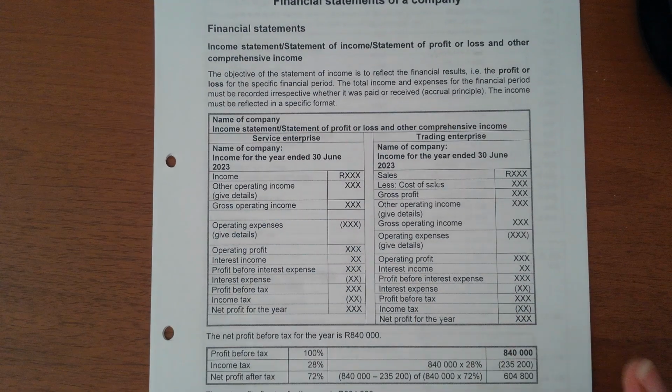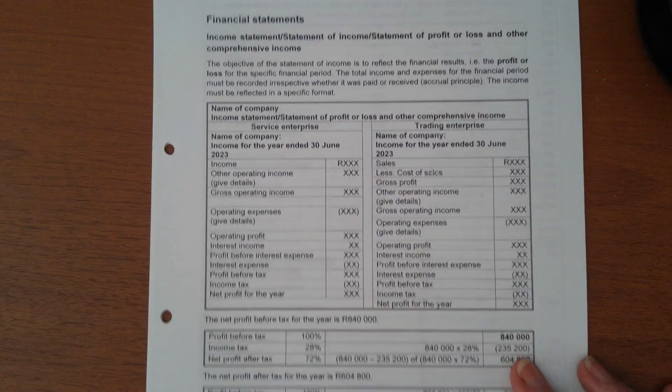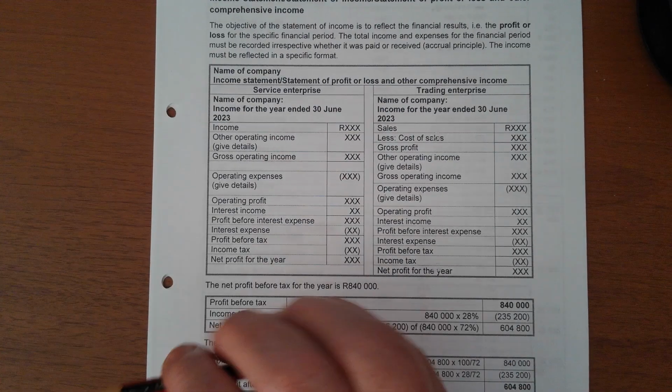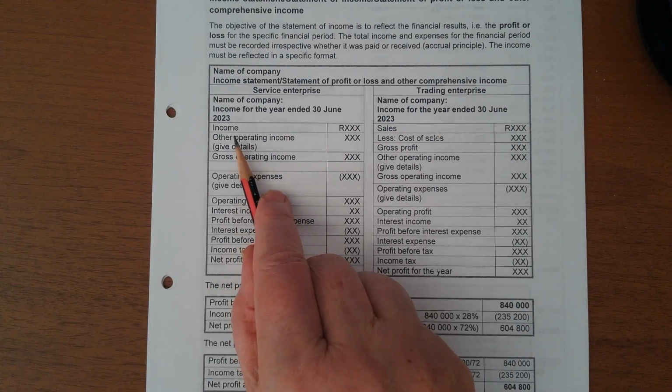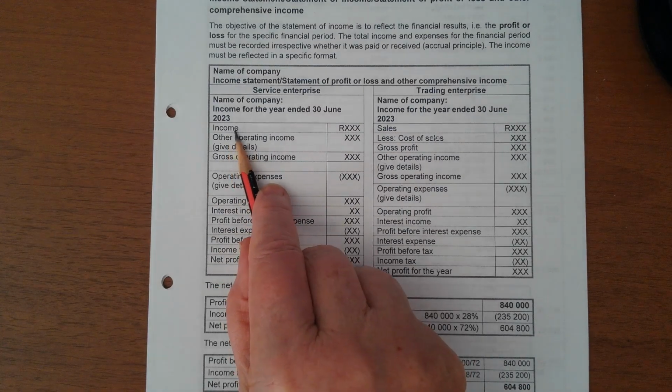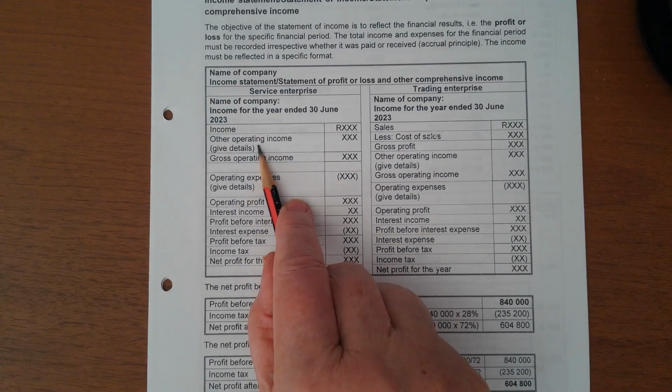Okay, so the purpose of the income statement is to work out what the financial results are, how much profit or loss they made in the business. If we look at the income statement of a service undertaking, they don't have sales and cost of sales, so they will just start with income and then other income, for instance rent income or commission received or whatever.